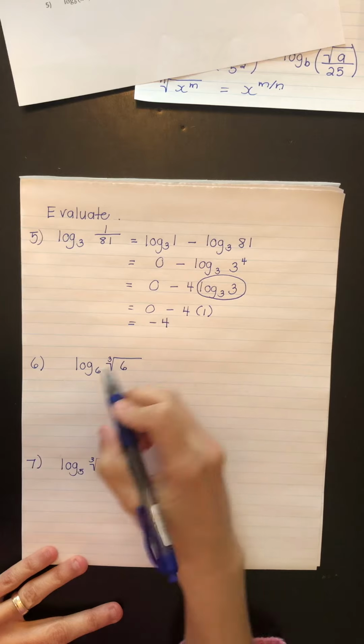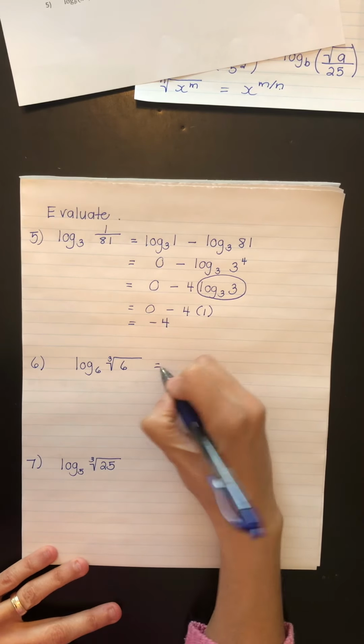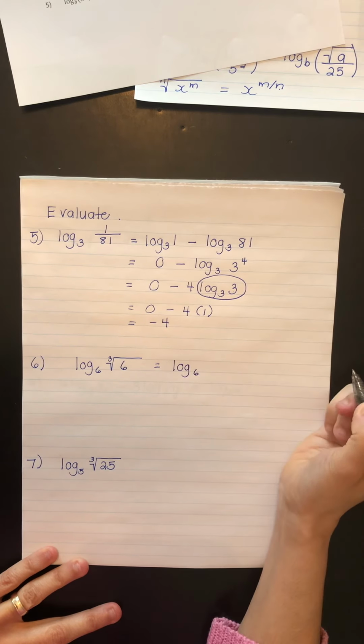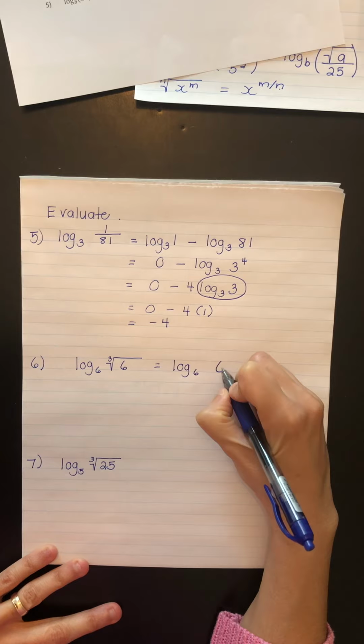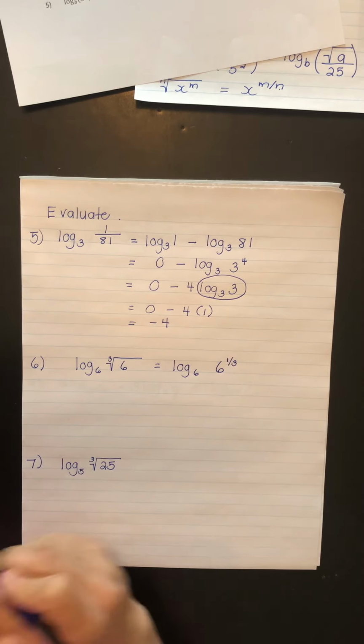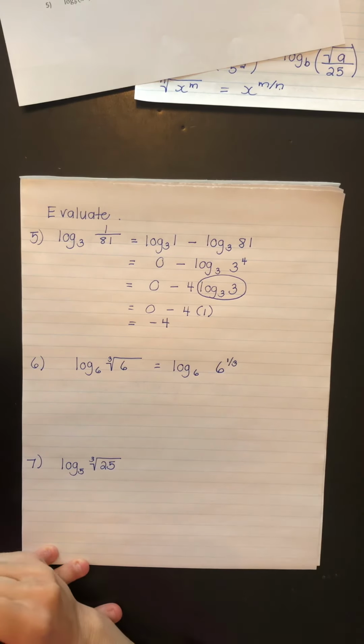Let's try this one. The base is 6. The argument is the cube root of 6. First, eliminate the radical. This is 6 to the 1 over 3. Again, the implied exponent right here is 1. So that's where the numerator of 1 comes from.